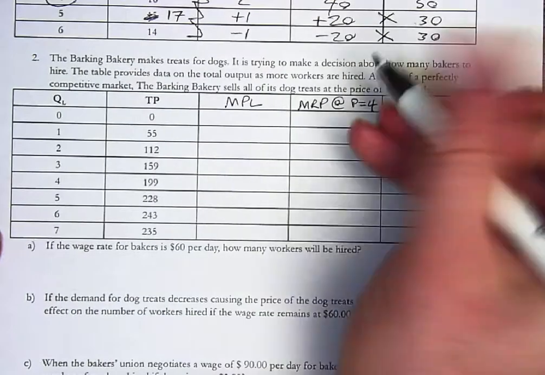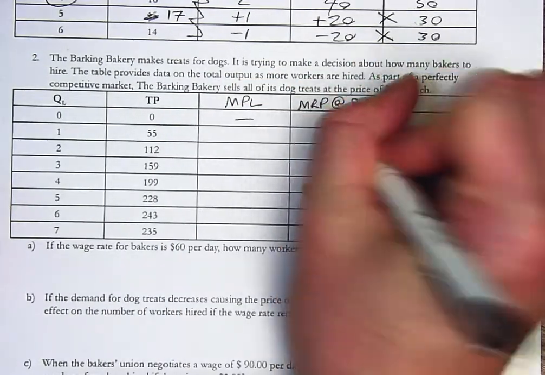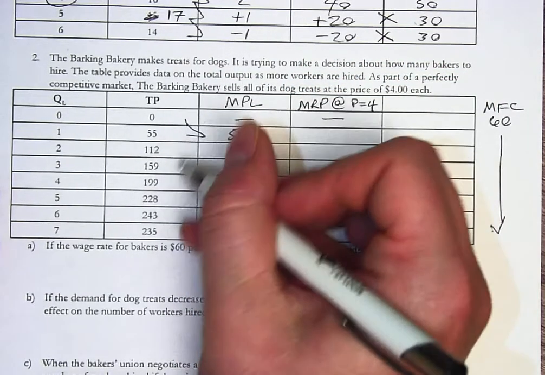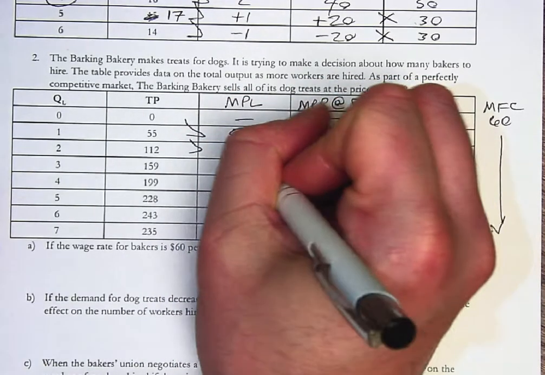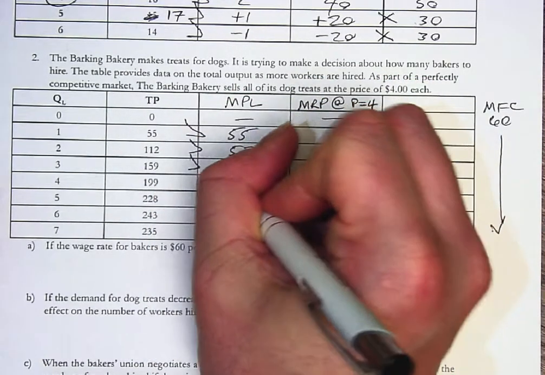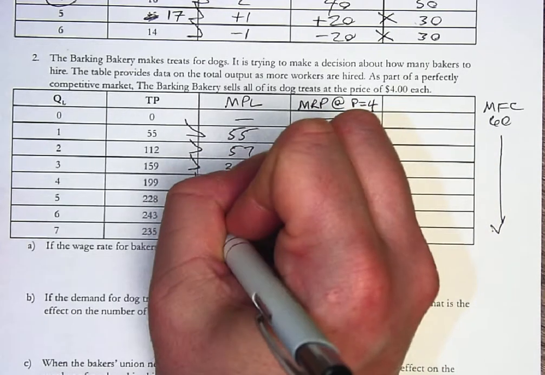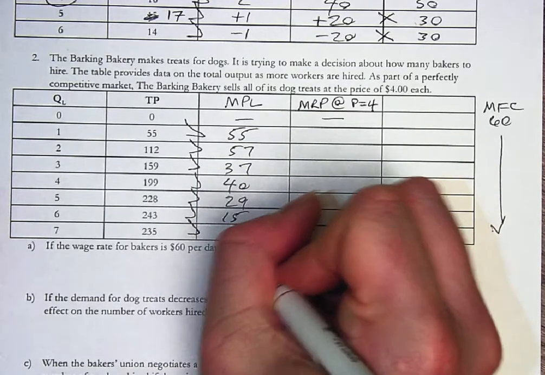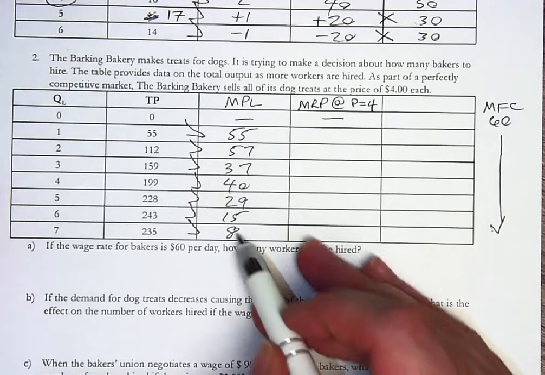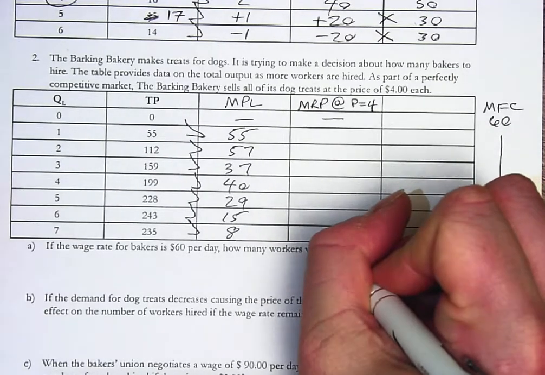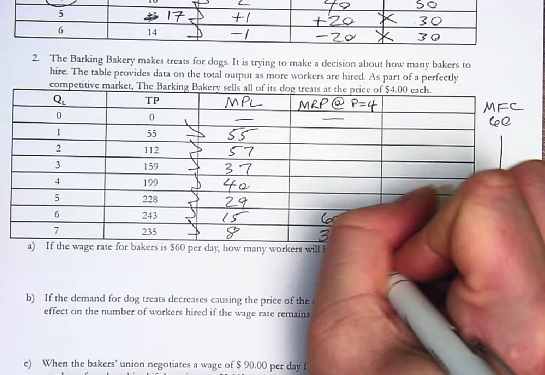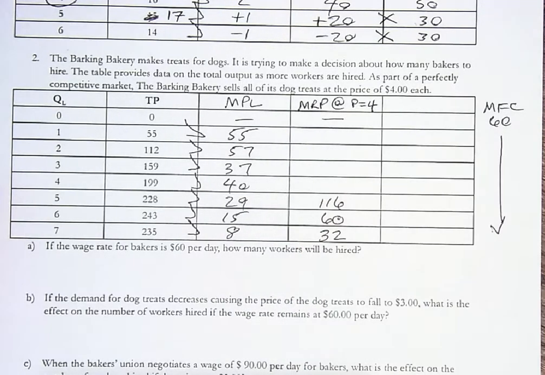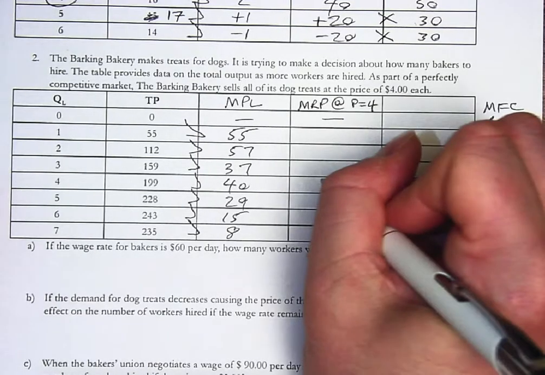Now, then we calculate here. We say nothing there, nothing there. And so this first one's 55. And then the next one is 57. The next one is 37, 40, 29, 15, and 8. Okay? Now the price is $4, so let's start at the bottom because those are easier to multiply. 32, 60, 4 times 30 is 120 minus 4 is 116, and then 160 and so forth.